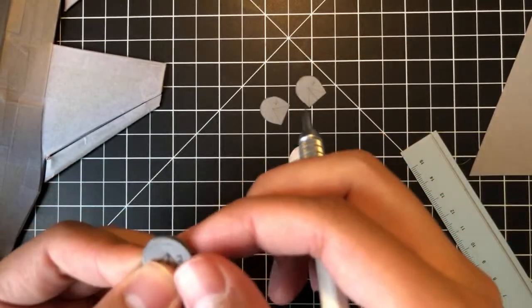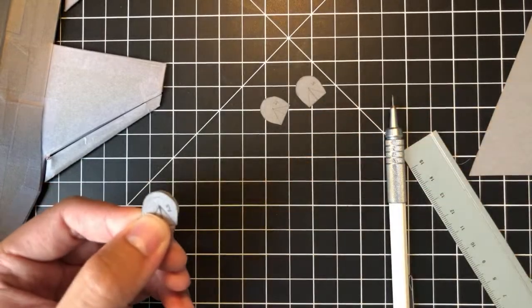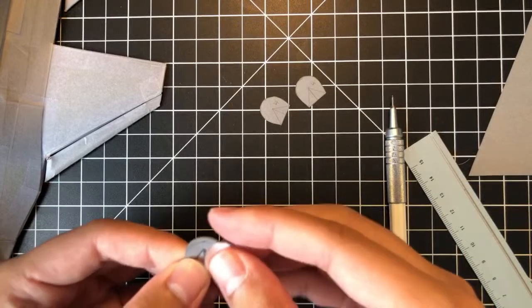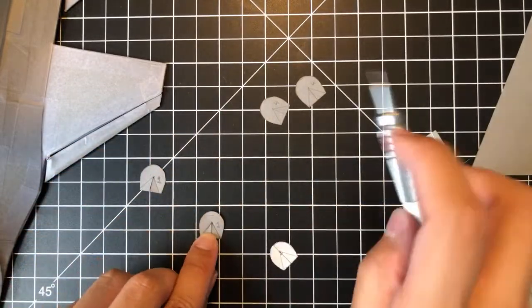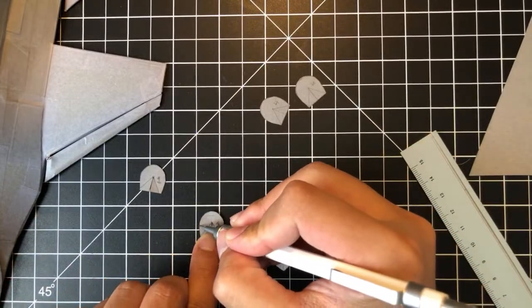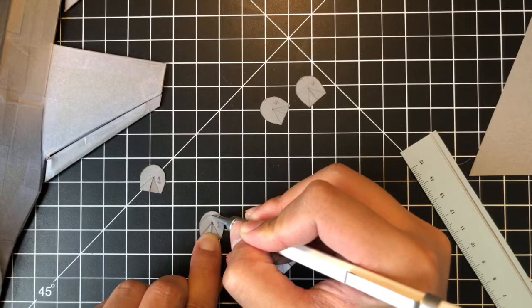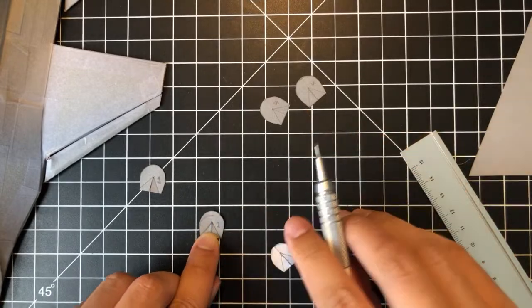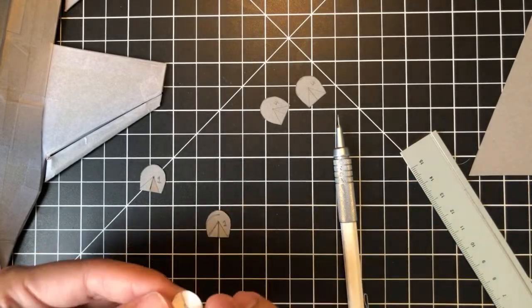I need to trim this, and I don't know if this is gonna work, but alright, so we want this kind of a shape, which we drew out. We need to make this slightly smaller. Let's see.